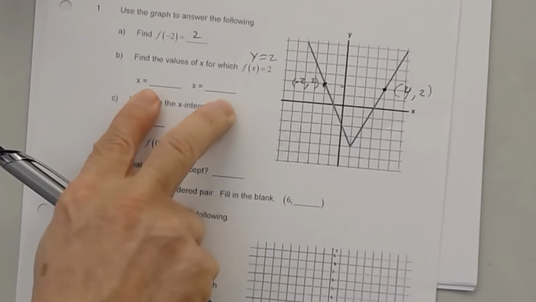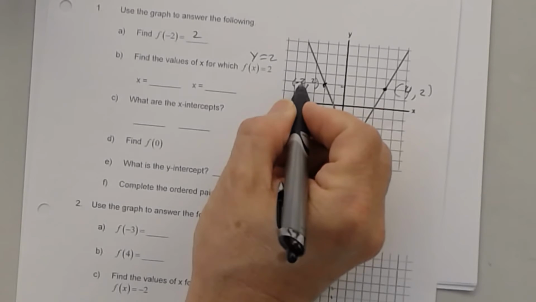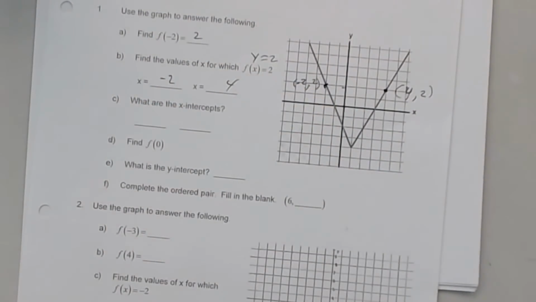So what are those x's? What are the x-coordinates? This one is what? Negative 2, and this one is what? 4. So negative 2 and 4. That's what you do. So when y is 2, my x-coordinates are negative 2 and 4.